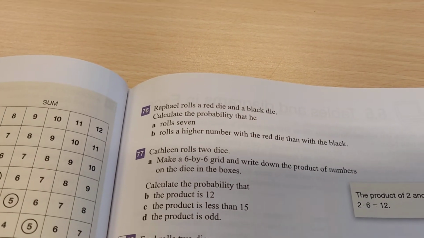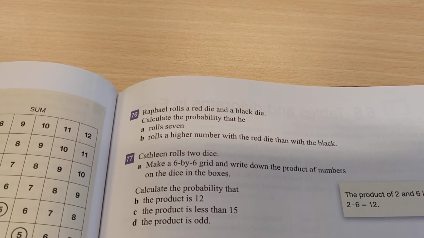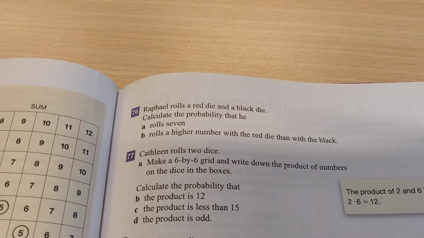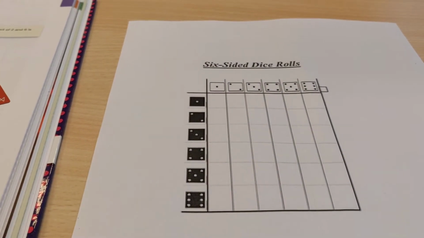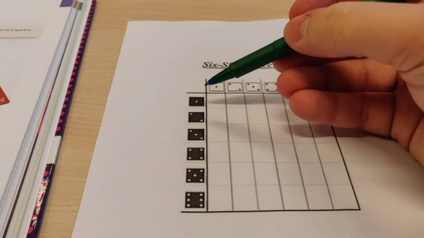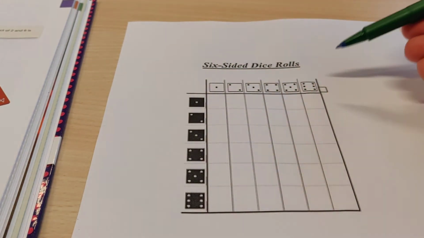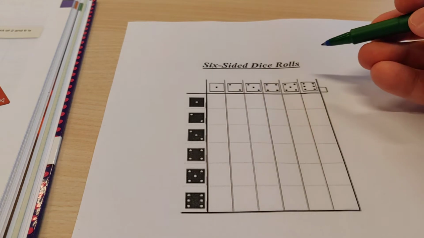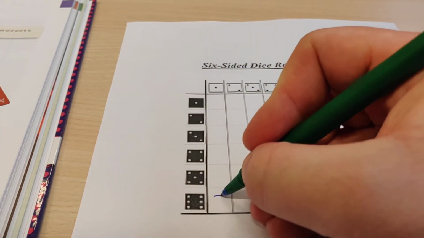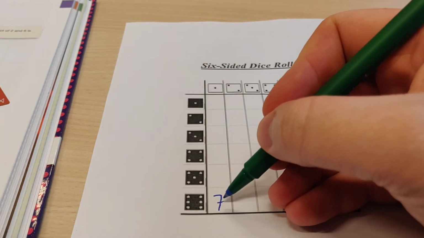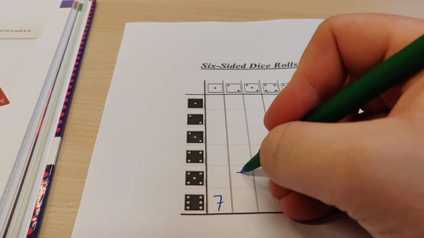It says that Raphael rolls a red die and a black die. Calculate the probability that he rolls 7. Okay, so if you take a look at this, I printed out a schedule here with 2 dice in it. So let's say that this is the black die and then this is the red die, right? Now, if you roll 7, that means that, for example, you can roll 1 and then with the other one you can roll 6, because if you add that, you get 7, right? But if you roll 5 and 2, you also get 7.